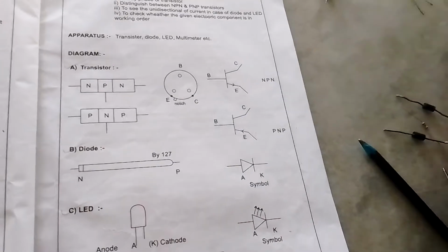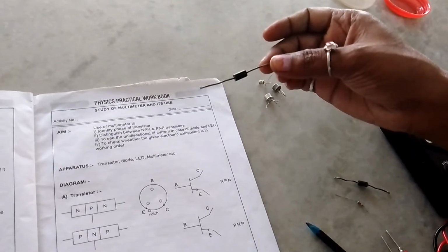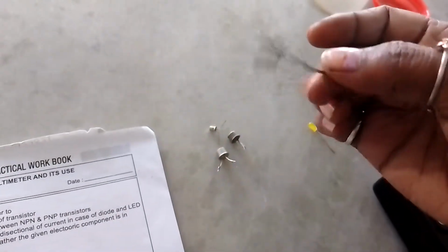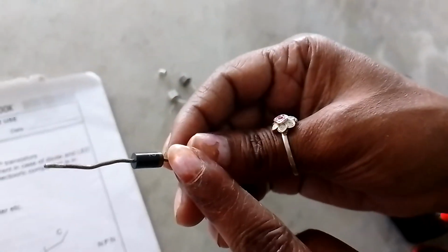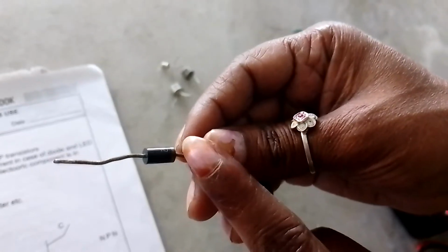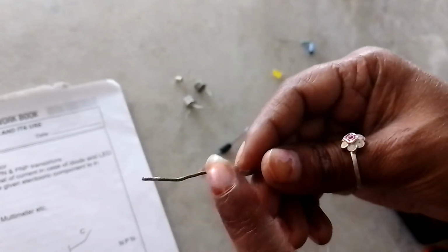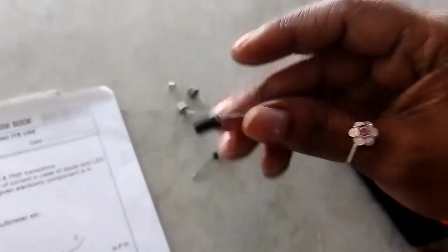Now, diode. See, guys, this is our diode. It has 2 legs. The grey color ring is N type, and the whole black part is P type. PN junction diode, simple diode. Here is one more diode. You can see the grey color part is N type, connected to the negative terminal for working condition, and the whole black part is P type. It's connected to the positive terminal, and then only it works.